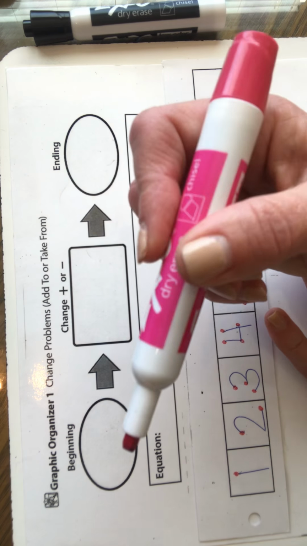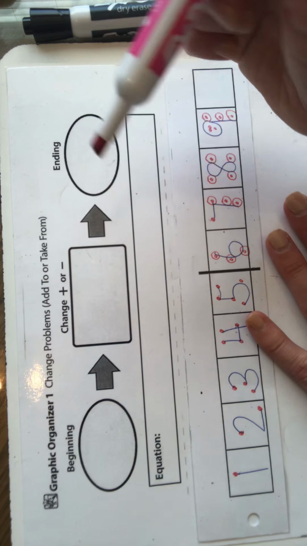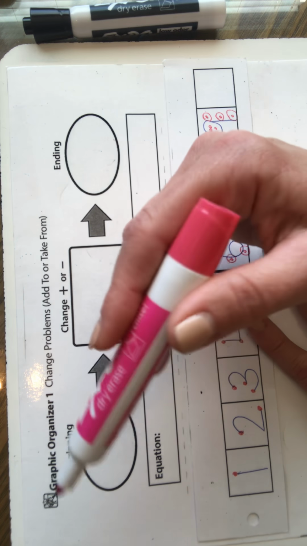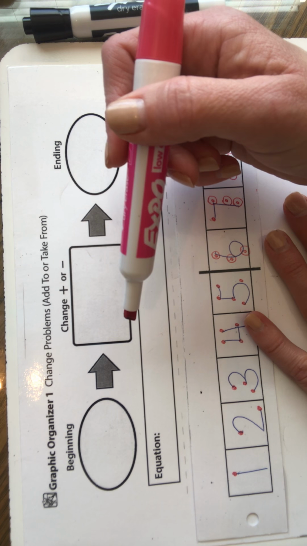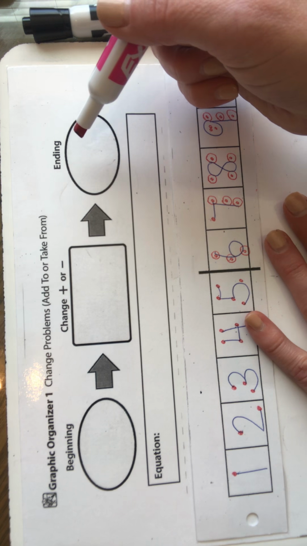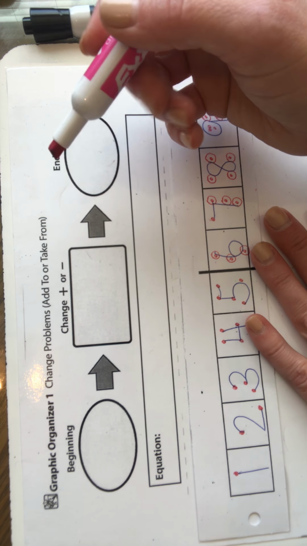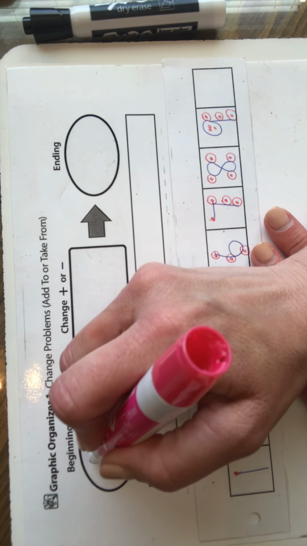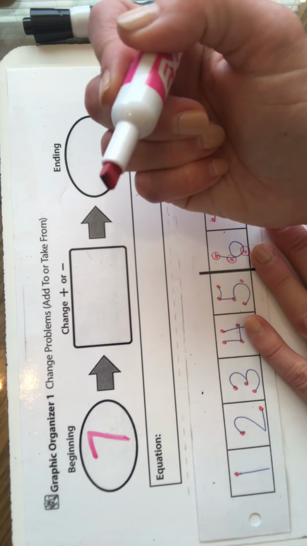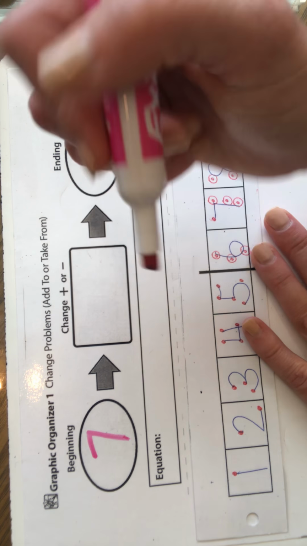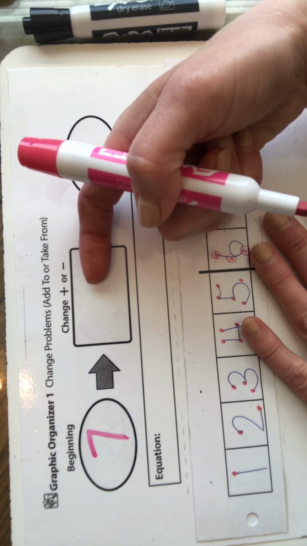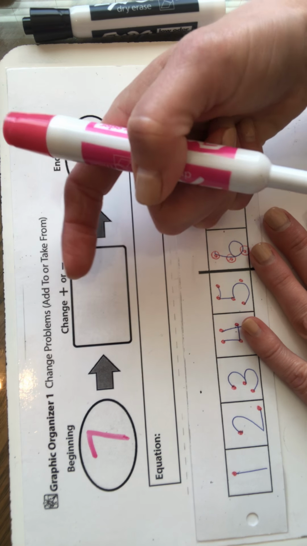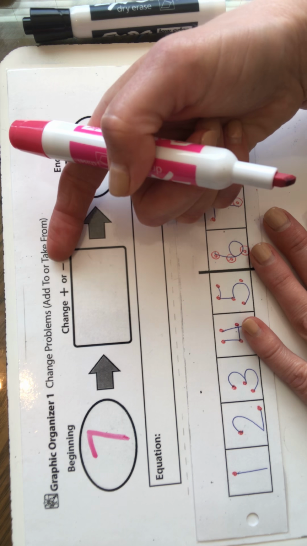So in order to solve this problem, I am just going to fill out what Jason was doing in the beginning, how his animal crackers changed, and then how my story ends. So in the beginning of the story, Jason had 7 animal crackers. So I'm going to put that 7 in the beginning. Now, did his animal crackers change? In other words, was the action Jason getting more animal crackers, or did they go away?